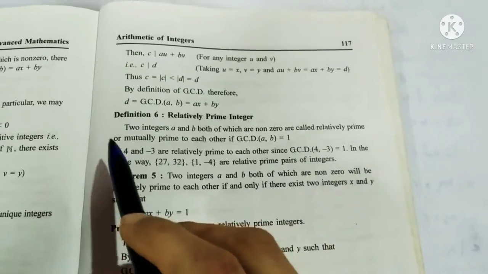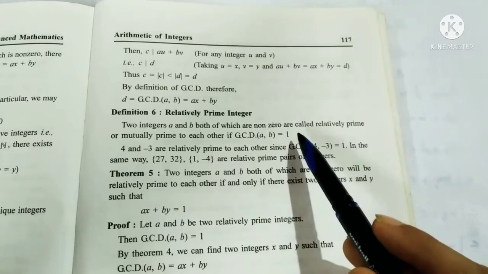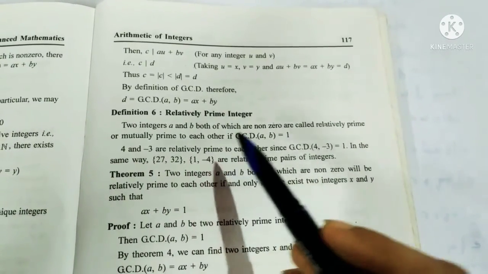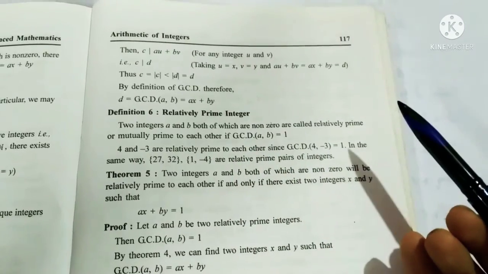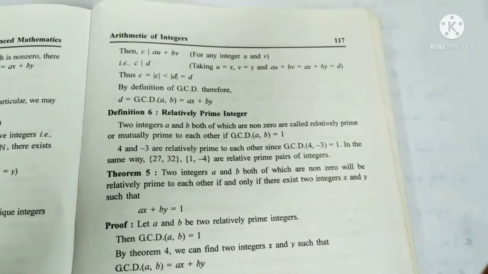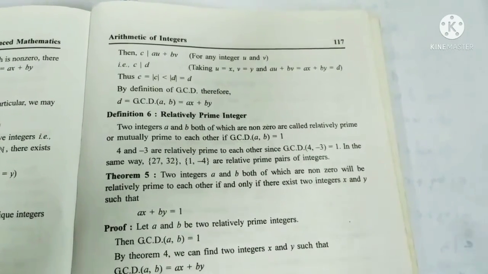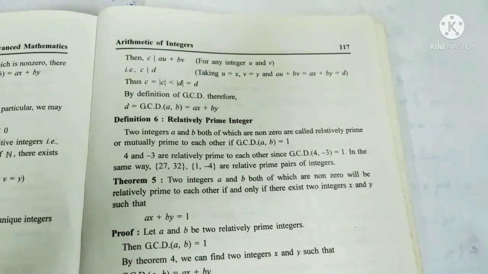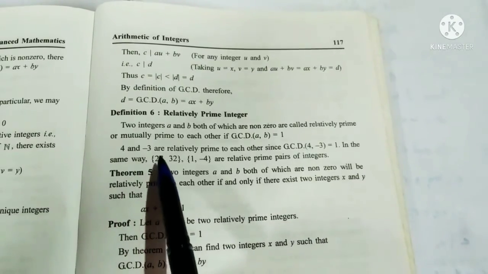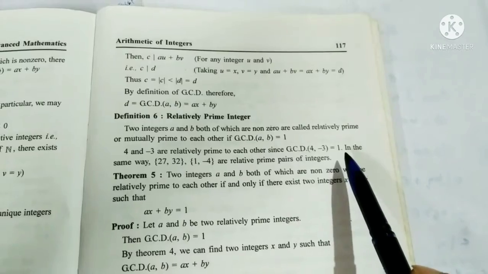Two integers a and b, both of which are non-zero, are called relatively prime or mutually prime if GCD of A and B is 1. For example, 4 and minus 3 are relatively prime to each other since GCD of 4 and minus 3 is 1.